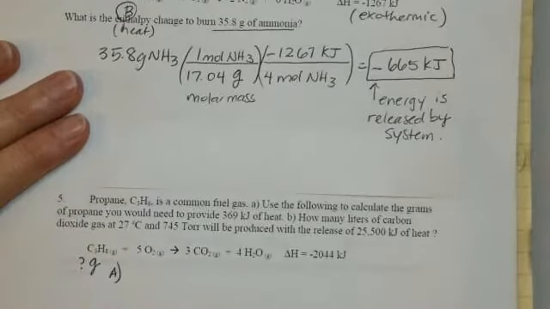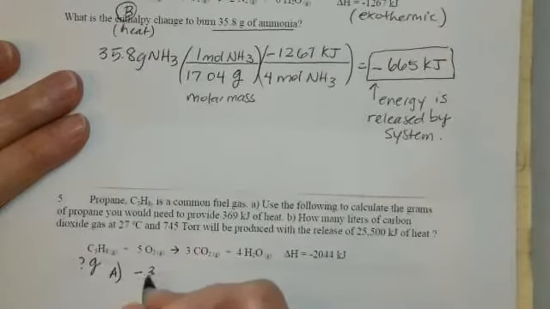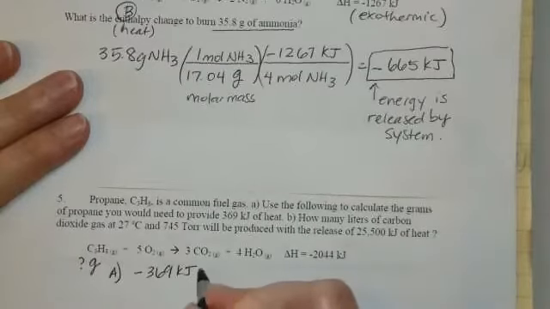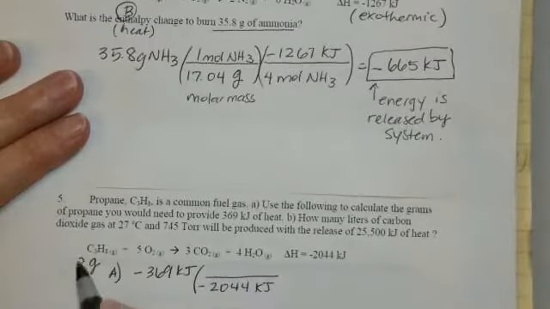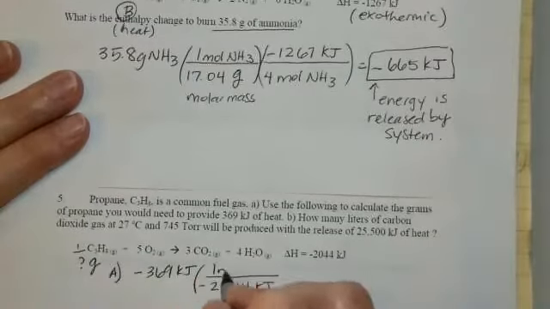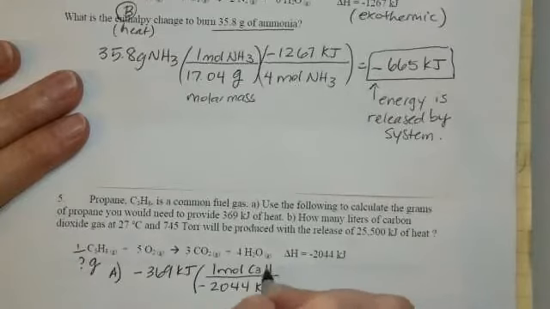So we're trying to provide, which means we're going to release the 369 kilojoules of heat in this reaction. What my equation tells me is that I'll release negative 2044 kilojoules for every 1 mole of propane, because it has that coefficient of 1 in front. Nothing in front means it's an implied 1.